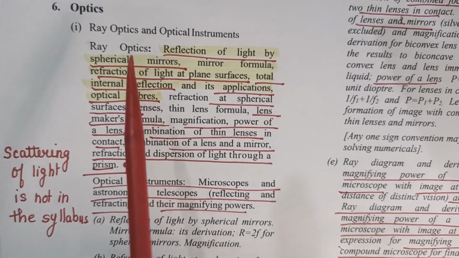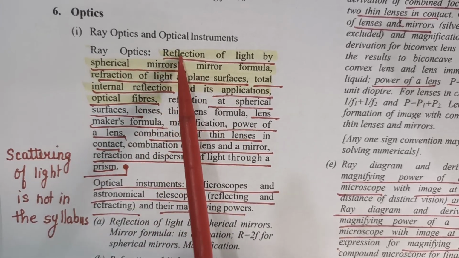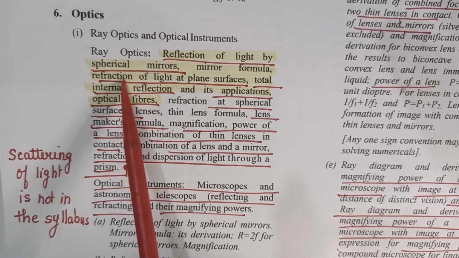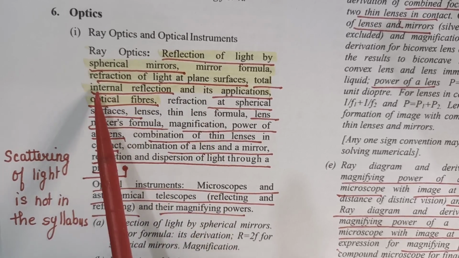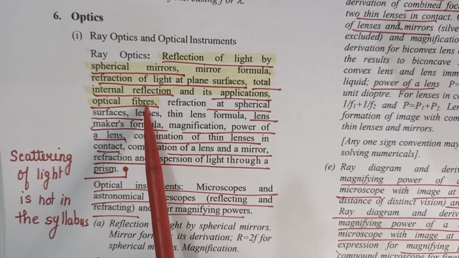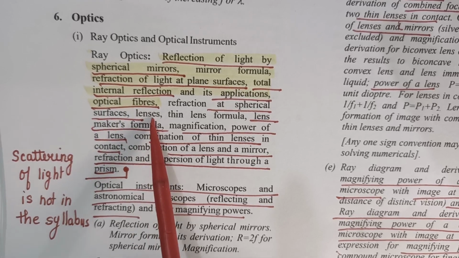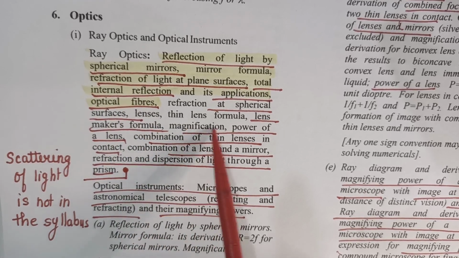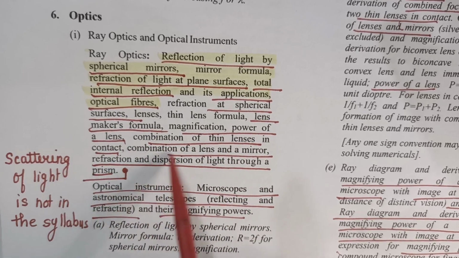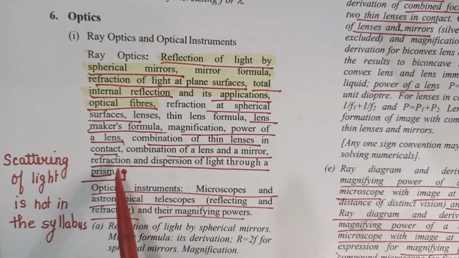Then in optics, everything is in the syllabus as it used to be: reflection from mirrors, mirror formula, then refraction at plane surface, total internal reflection concept, its application, that is optical fiber, then refraction at spherical surfaces, lenses, lens maker's formula, magnification, power of lens, combination of thin lenses in contact, combination of lens and mirror, refraction and dispersion of light through a prism.